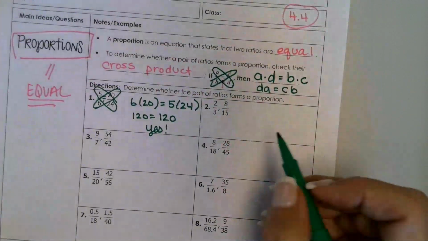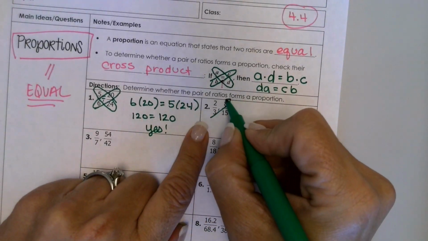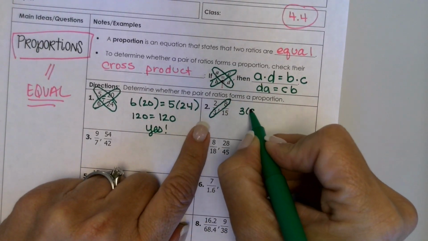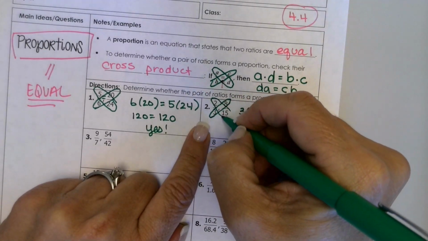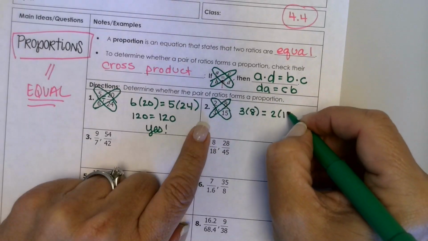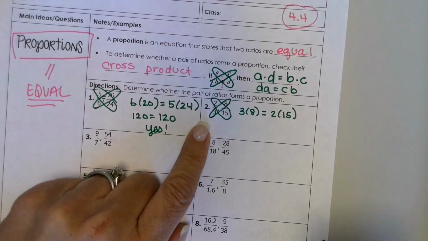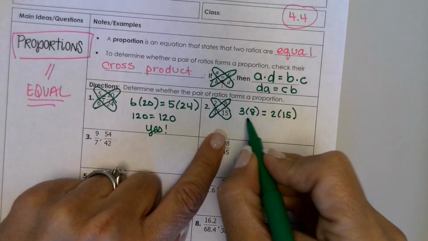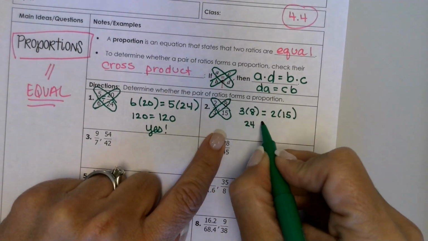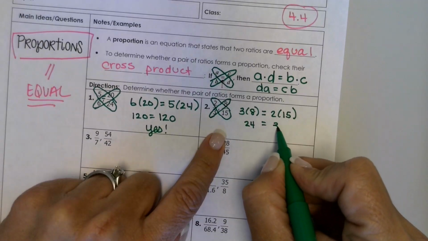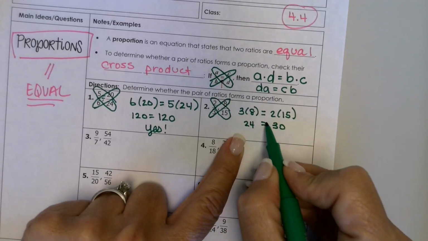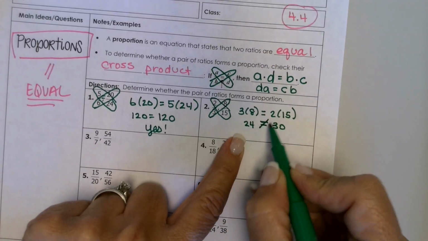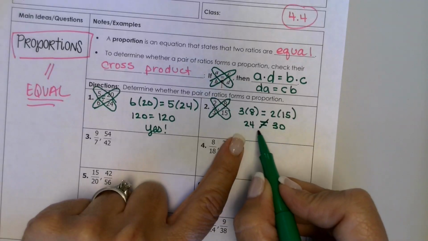All right, so I'm going to look at this one now. So I go this direction. So I would have 3 times 8. And I want to know if that's equal to these 2, which is 2 times 15. So 3 times 8 is 24, and 2 times 15 is 30. Well, 24 is not equal to 30. So we put this not equal sign through here. So we say that 24 is not equal to 30.